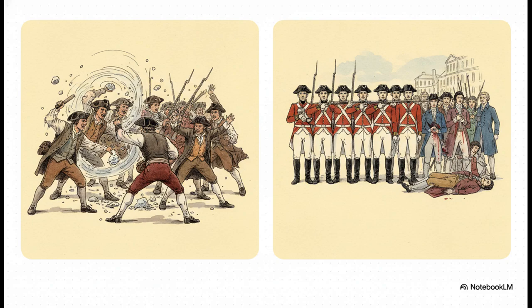Think about the crazy difference between the messy reality of the Boston Massacre and how it was actually portrayed in print. Eyewitness accounts described a crowd of rough laborers basically starting a brawl by hurling snowballs and rocks at British soldiers. But then you look at Paul Revere's famous engraving, and it depicts this incredibly innocent, well-dressed crowd just standing there helplessly while ruthless soldiers fire into them point blank.